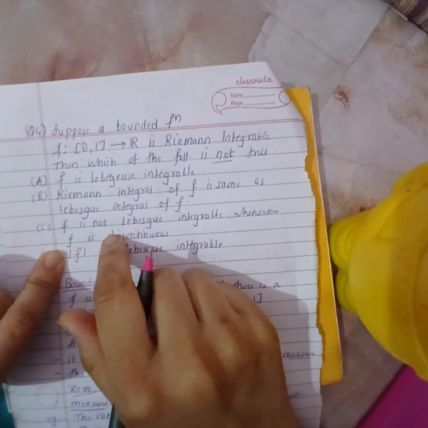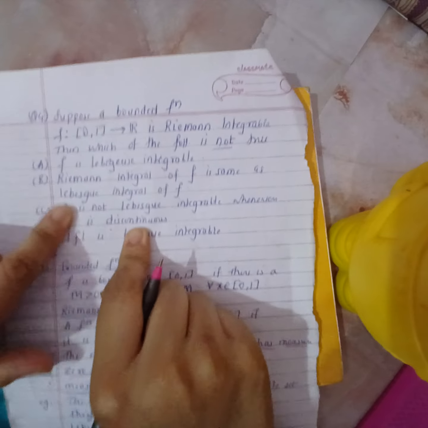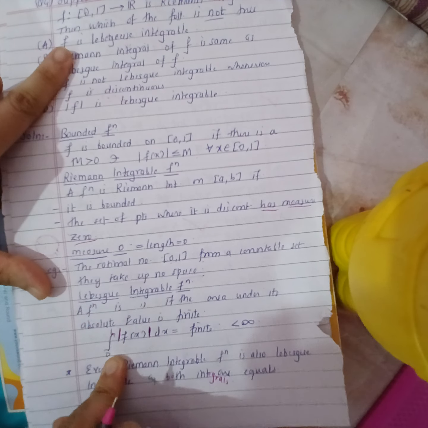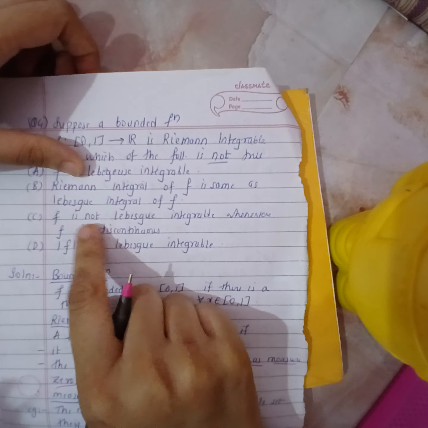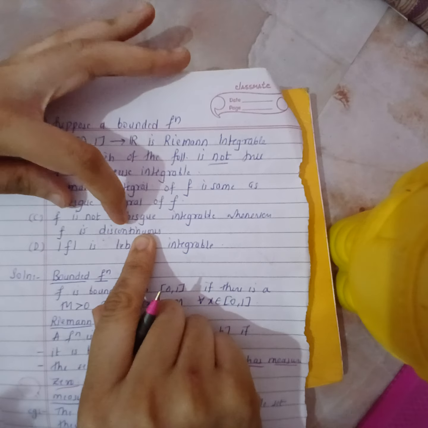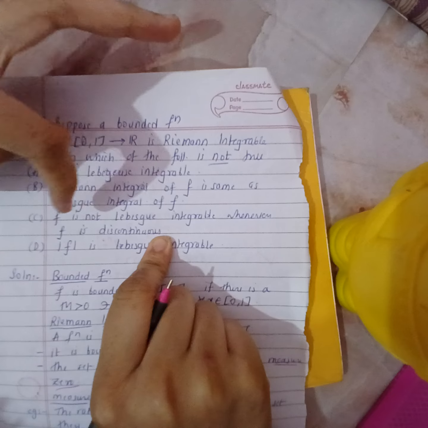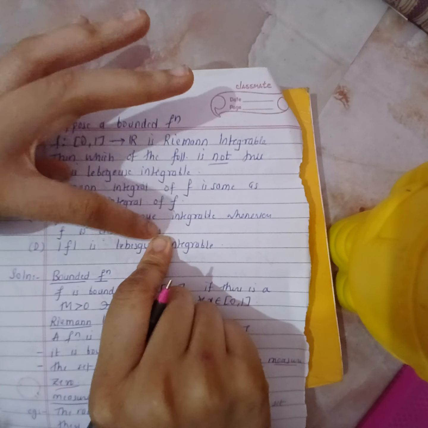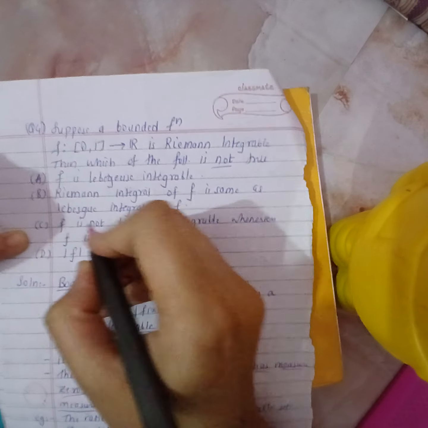Next one is f is not Lebesgue integrable whenever f is discontinuous. See, we were told something here: for a Riemann integrable function, if it has any set of discontinuities, then that set will have measure 0. And here it says f is not Lebesgue integrable whenever f is discontinuous. If f is discontinuous, it can be Lebesgue integrable only if the discontinuity set has measure 0. But here it is directly given that f is not Lebesgue integrable whenever f is discontinuous. So this will be our right option.